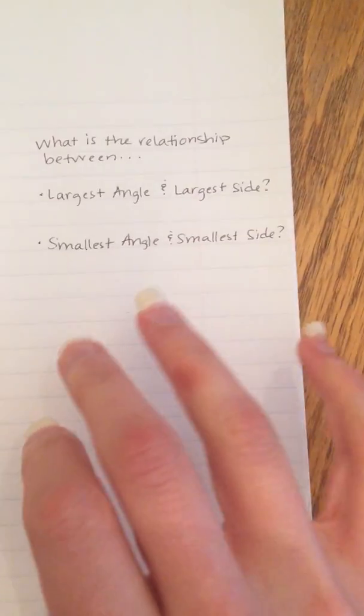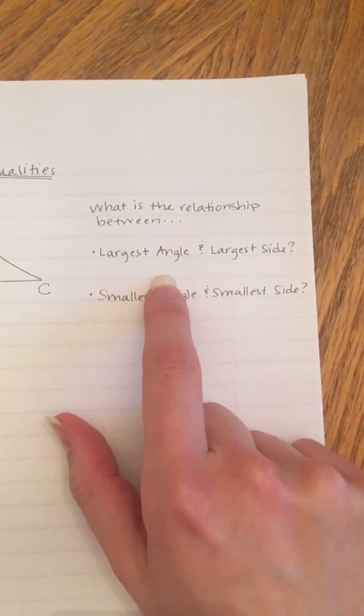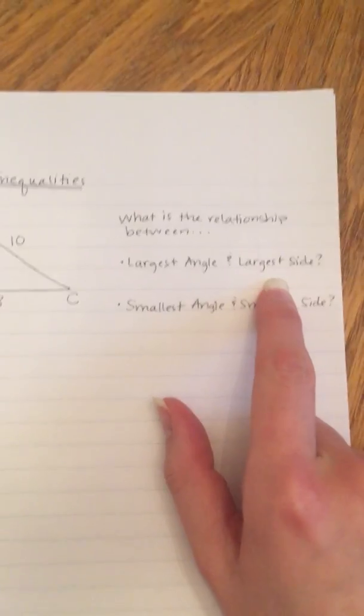All right, so we just want to see how these two scenarios compare. So let's talk about the largest angle, and then we'll look for the largest side.